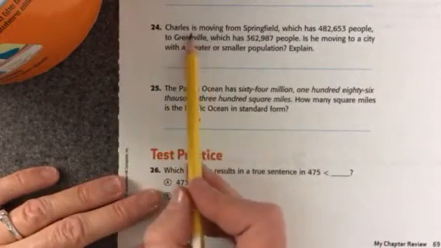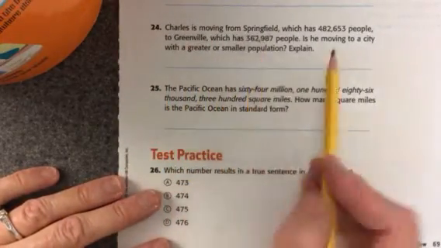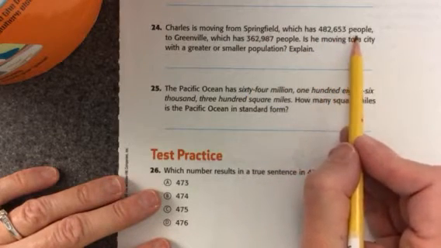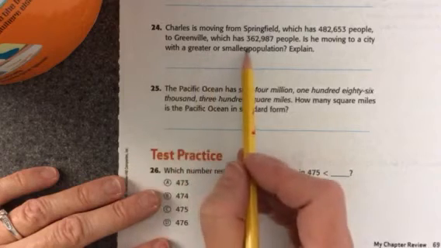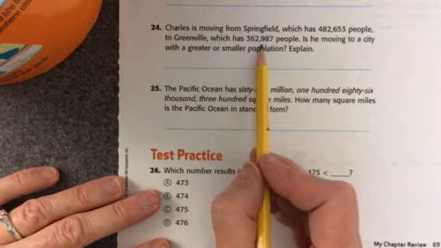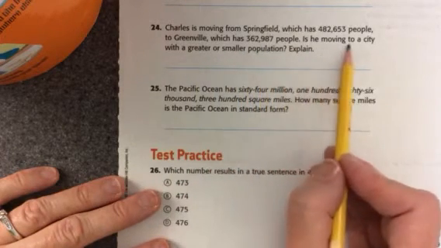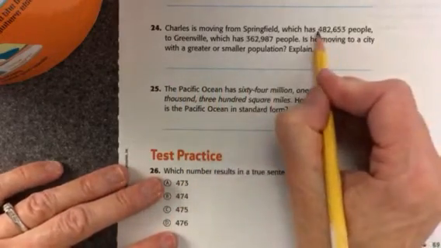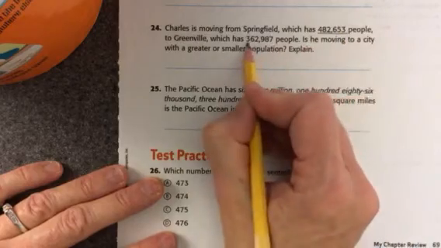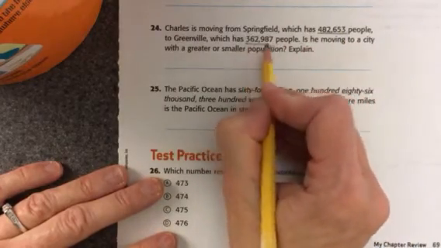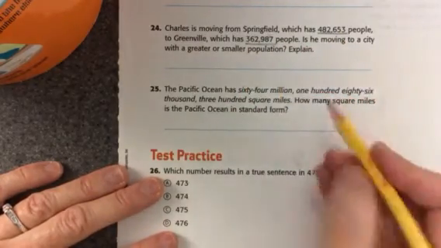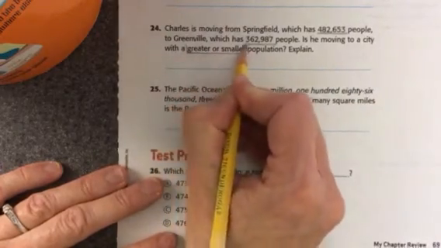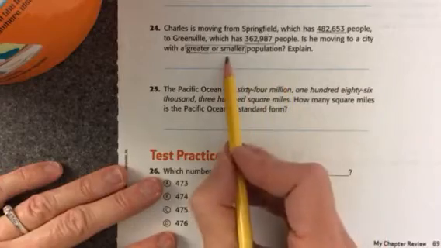24, Charles is moving from Springfield, which has 482,653 people, to Greenville, which has 362,987 people. Is he moving to a city with a greater or smaller population? I know the number in Springfield, and I know the number in Greenville, and I need to find out, is he moving to a city that's greater or smaller in population?